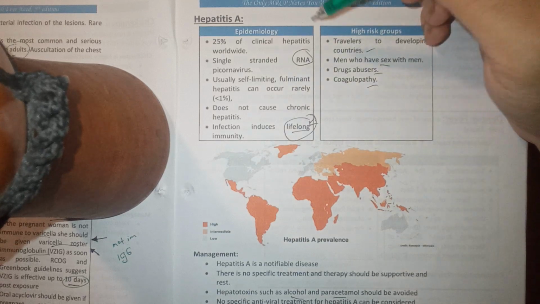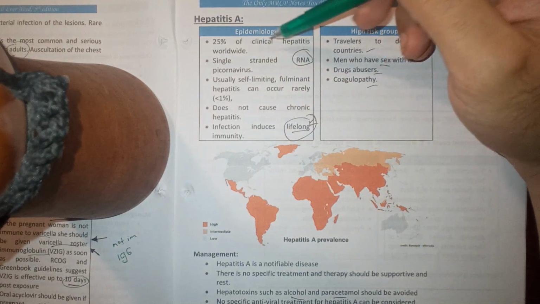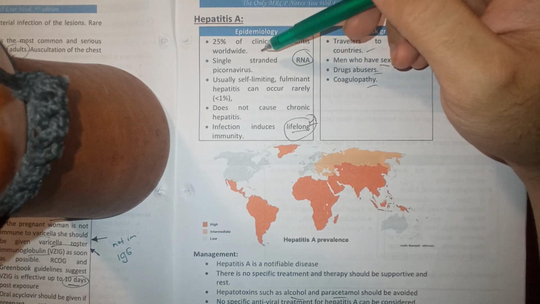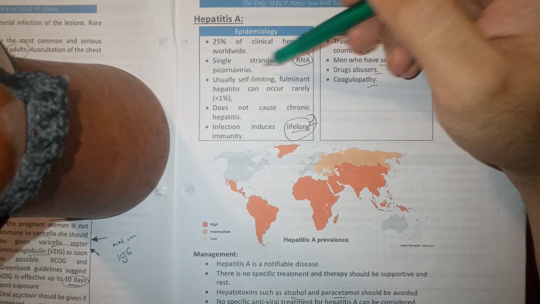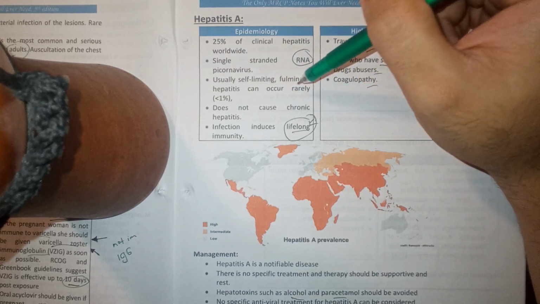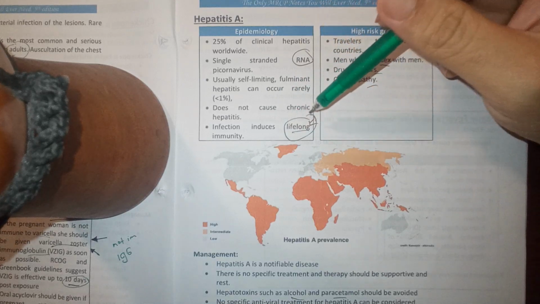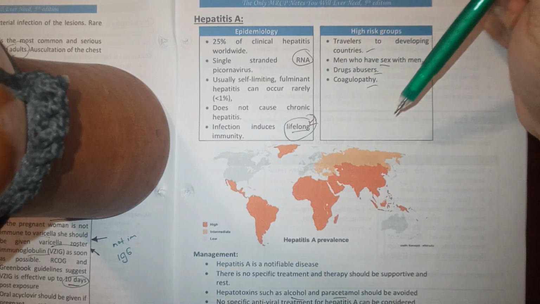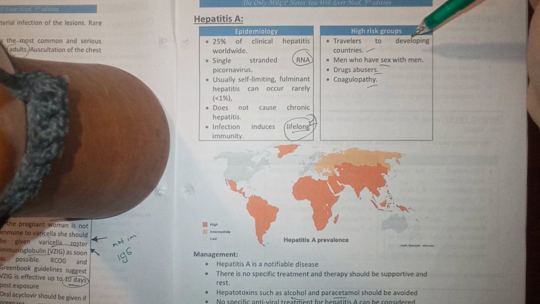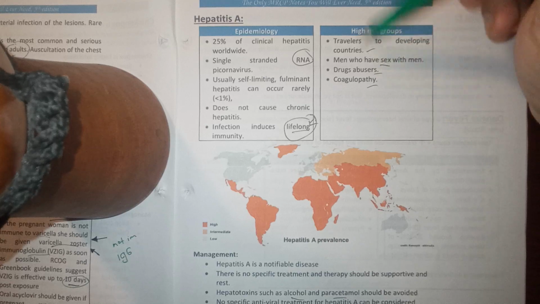Okay, next is hepatitis A. Epidemiology: high risk group. It accounts for 25% of clinical hepatitis worldwide. It is a single-stranded RNA picornavirus, usually self-limiting. Fulminant hepatitis can occur rarely, and it does not cause chronic hepatitis. Infection induces lifelong immunity. High-risk groups include travelers to developing countries, men who have sex with men, drug abusers, and those with coagulopathy.